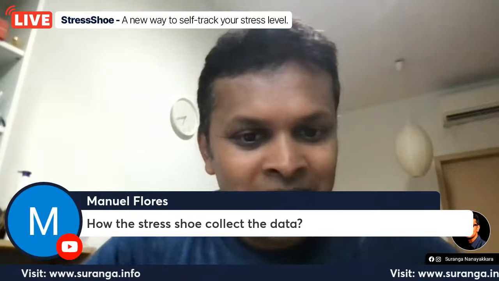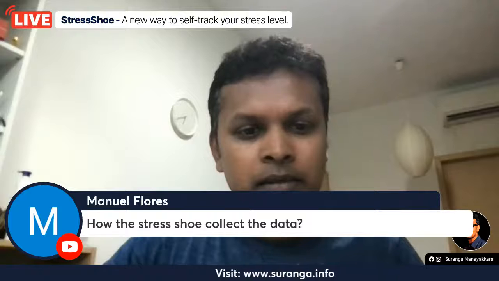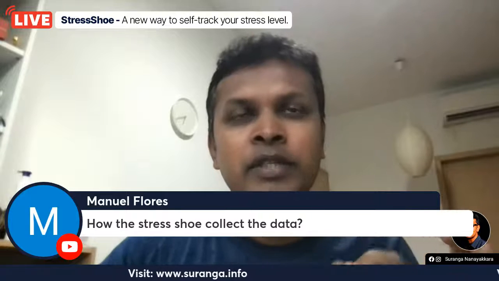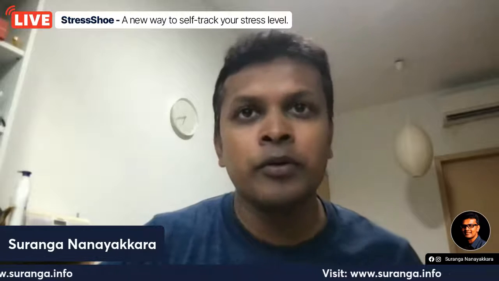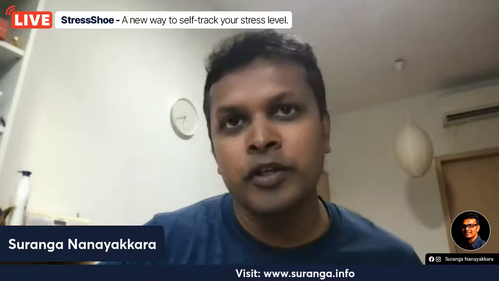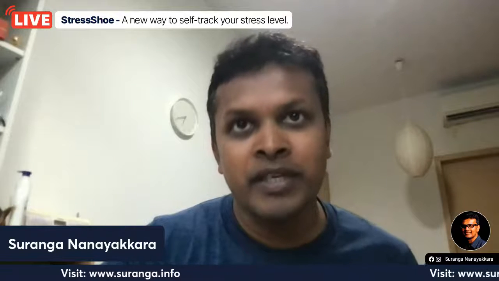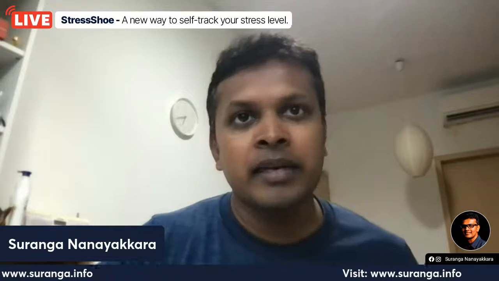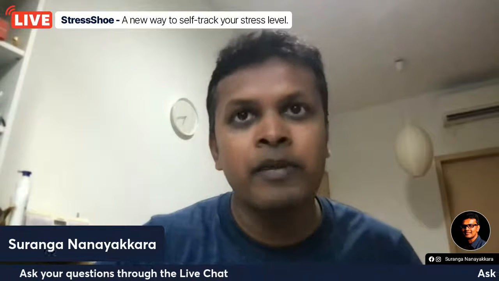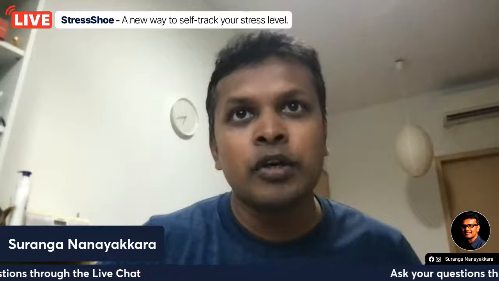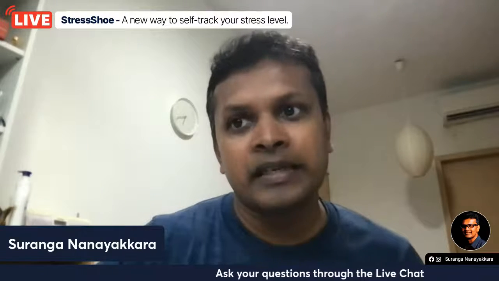How does the stress shoe collect the data? As I mentioned, there is a little sensor tag, which is basically capturing the motion. All you need to do is put that in your shoe or attach it to your slipper. It detects the motion data and streams that data to our mobile app through Bluetooth. And in the mobile app, we have the machine learning algorithm that uses this motion data to infer the stress level.